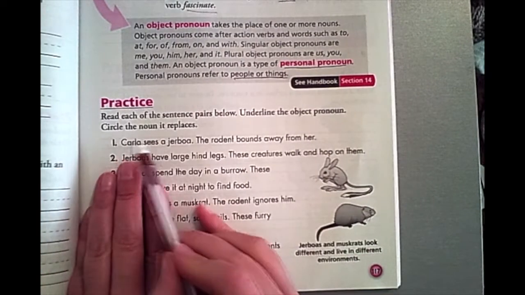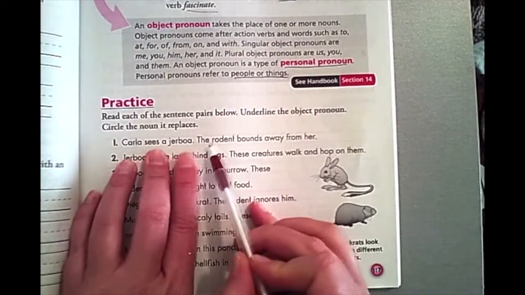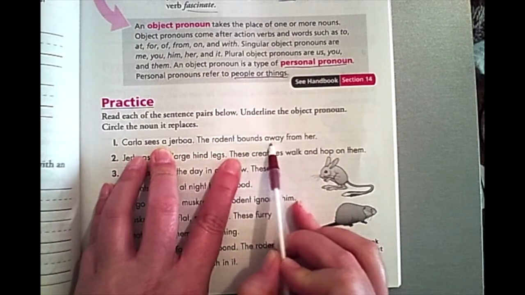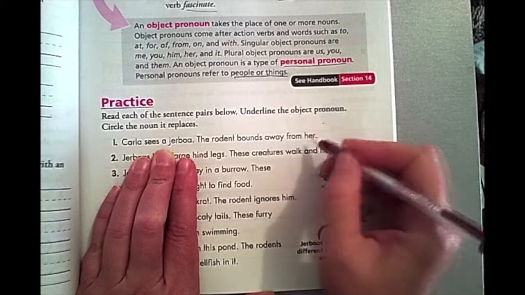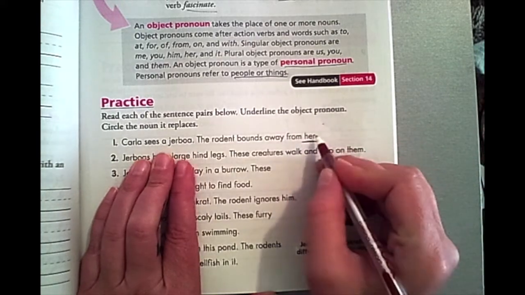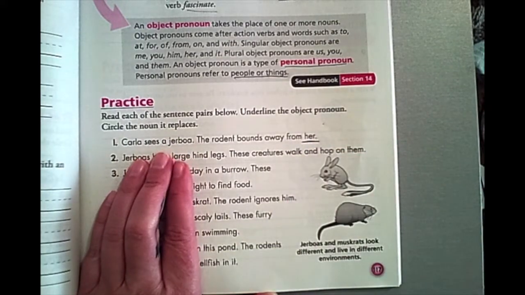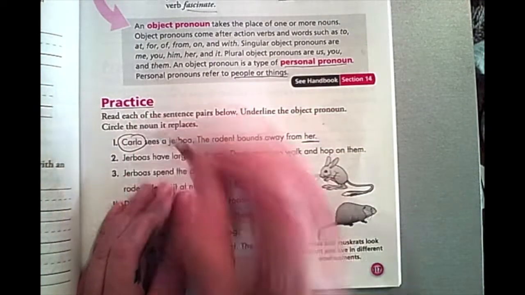So Carla sees a jerboa. The rodent bounds away from her. So the object pronoun is going to be her, and it's replacing the name of who? Carla. Good.